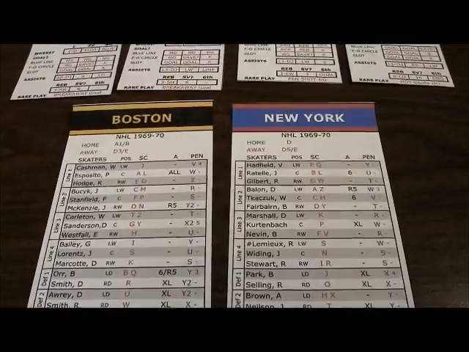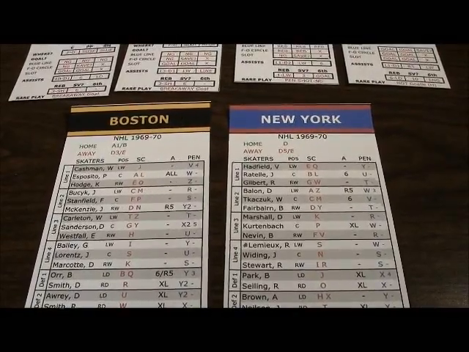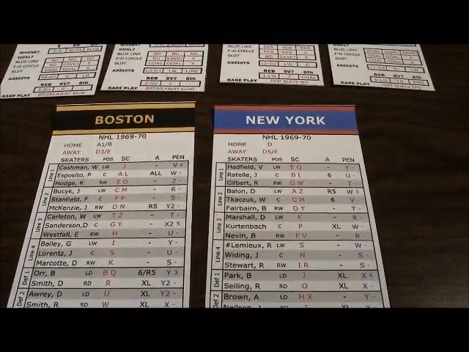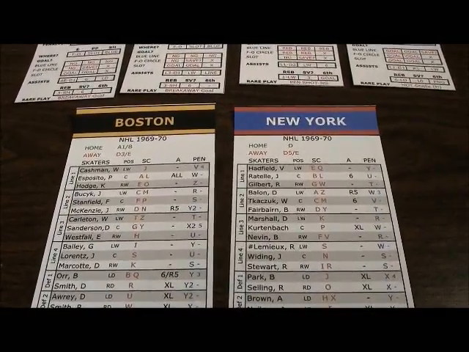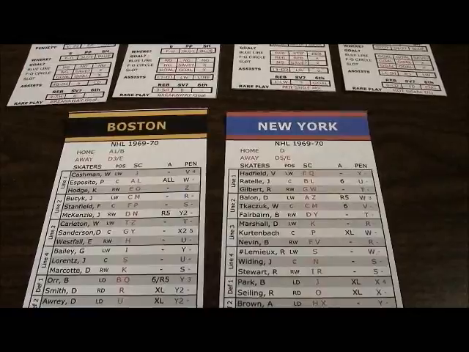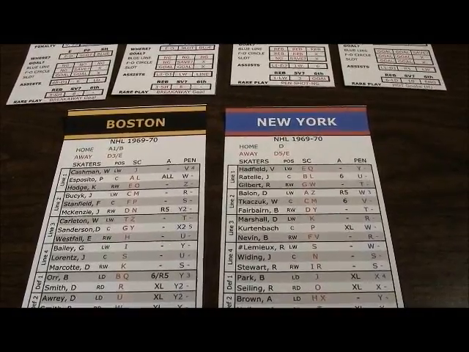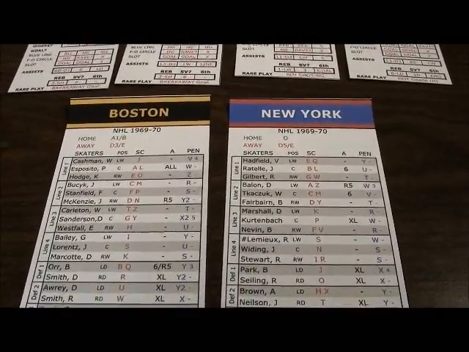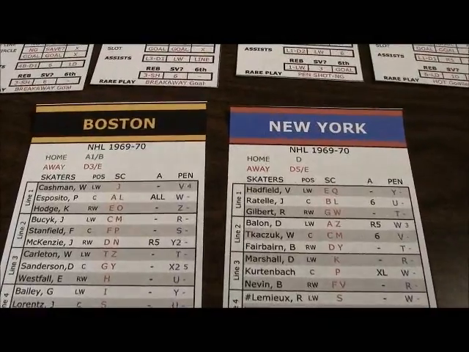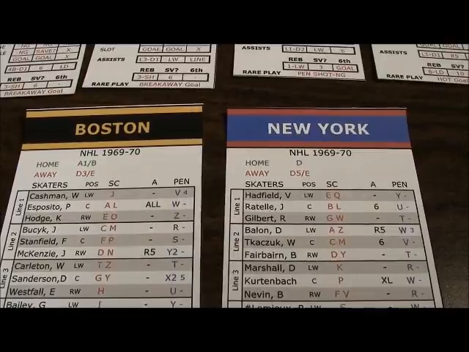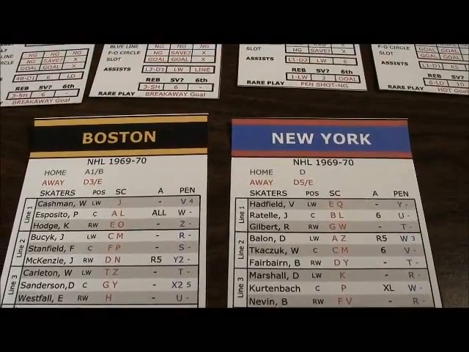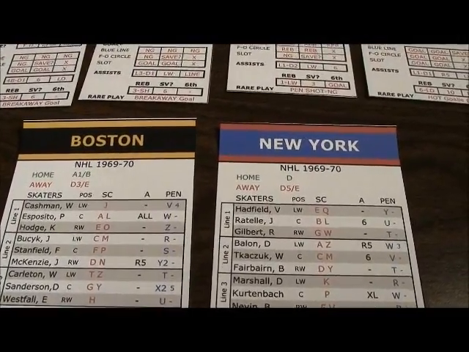This is part 2 in how to play shootout hockey, and today we're going to be covering how to assign assists after a goal is scored, and maybe cover a few other things which weren't explained in the first video. So for the demonstration, we have a couple of teams from the newly released 1969-70 season. We have the Bruins and Rangers.